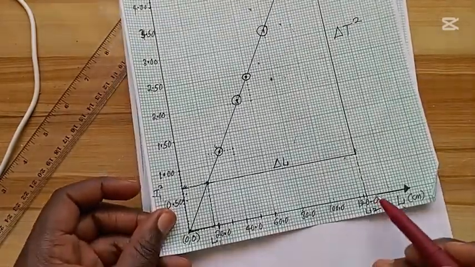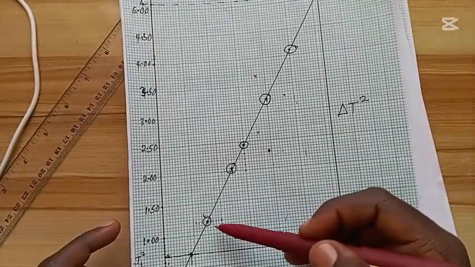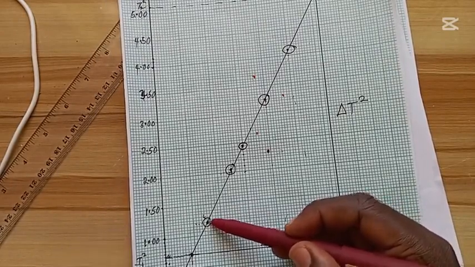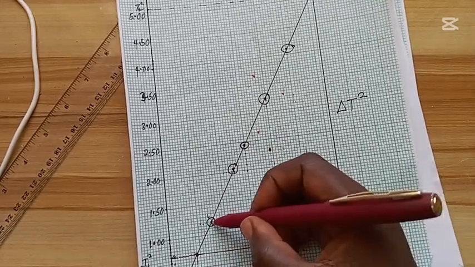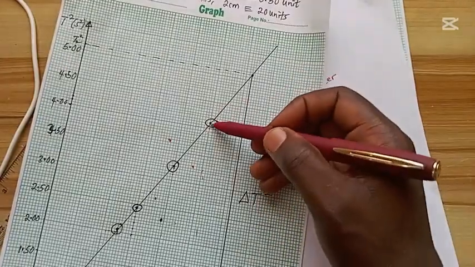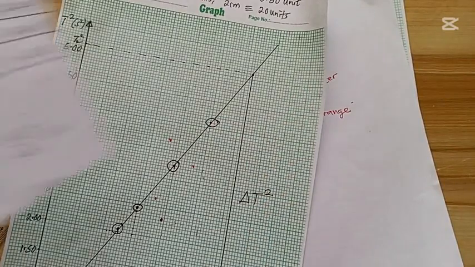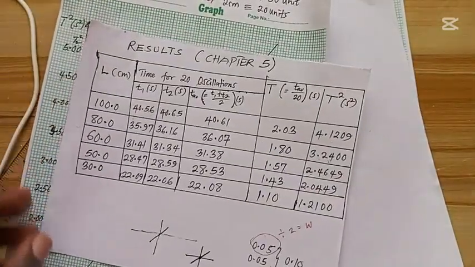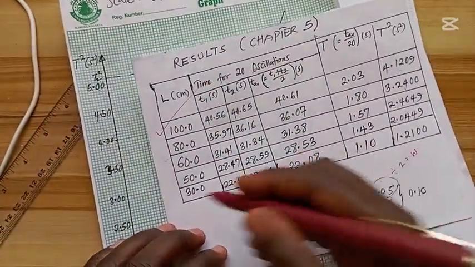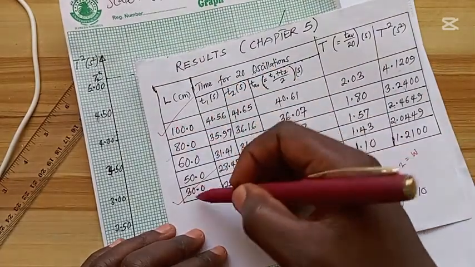On the horizontal axis, what you have is L. Now, according to the points here, the minimum value of your L is at this point, and then the maximum value is this. You go down and take it. Alternatively, you can just use your table of values. From the table, this is the highest value of L, this is the lowest value of L. So you take the difference between the two.